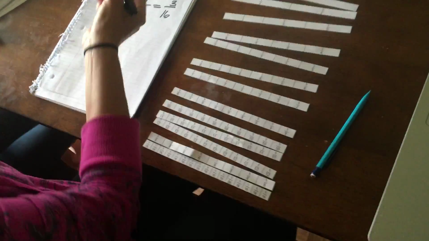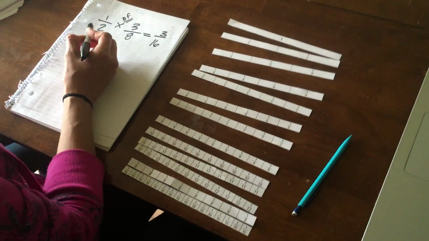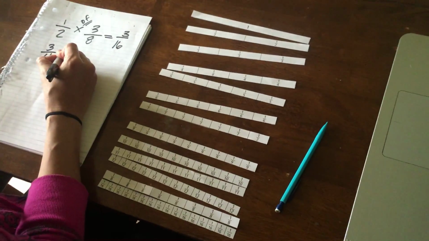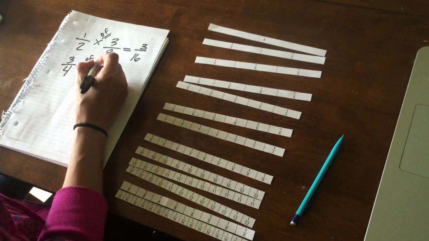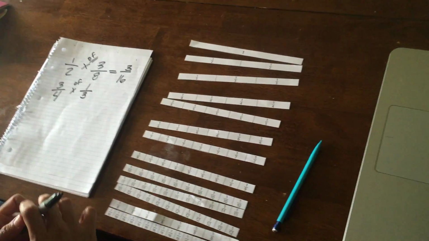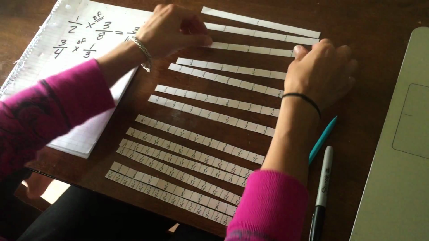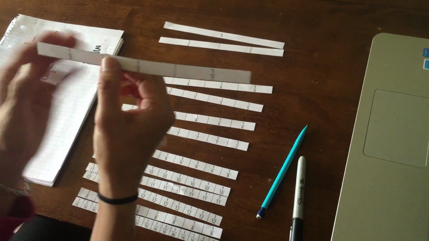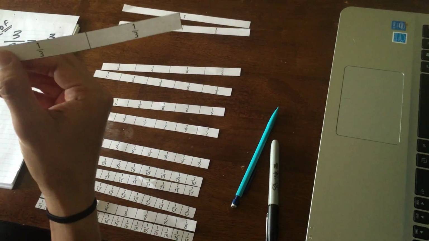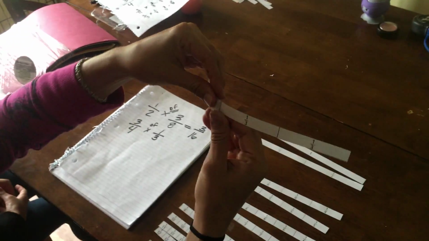All right, next one I'm going to do is 3/4 times or of 1/3. All right, so I'm going to get my 1/3, and I'm interested in 3/4 of it. So I've got to fold it into fourths. First thing I'm going to do is I'm going to fold it in half, and then I'm going to fold that half in half.